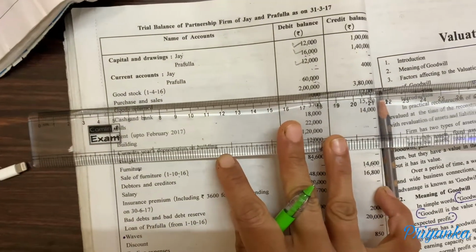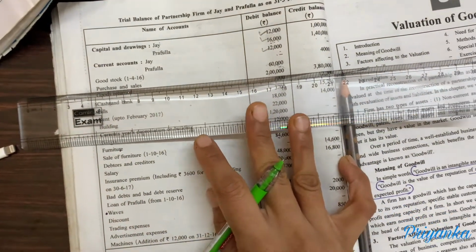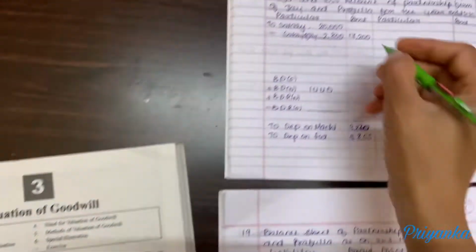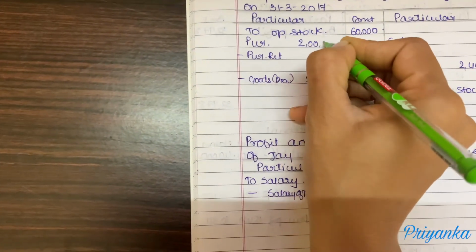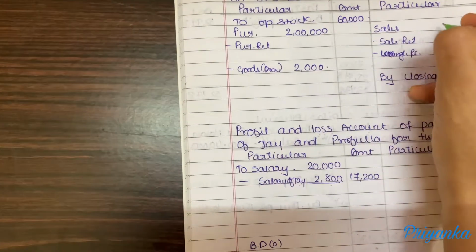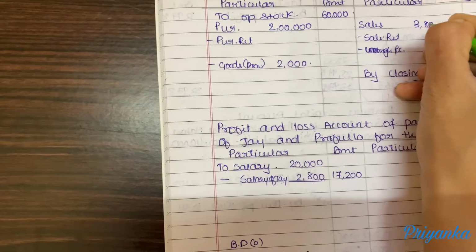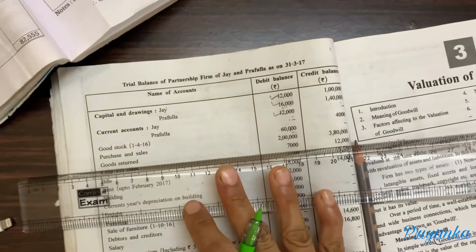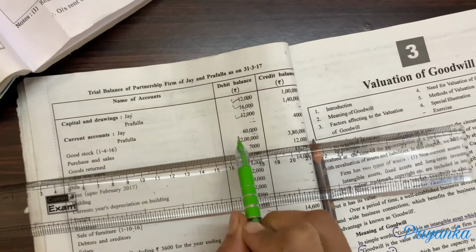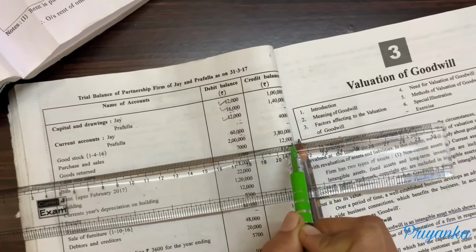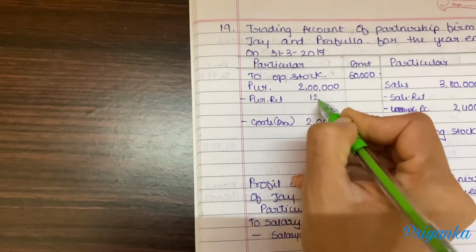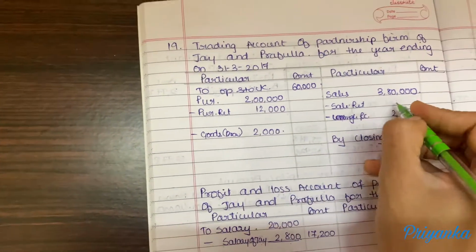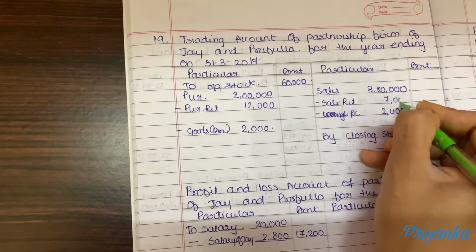Next is purchase and sales is together, it is given, so I'm taking both. 2 lakh for purchase and 3,80,000 for sales. Next is written 7,000, that's your sales written, and 12,000 is your purchase written. So here I am first writing for the purchase written and 7,000 for the sales written.